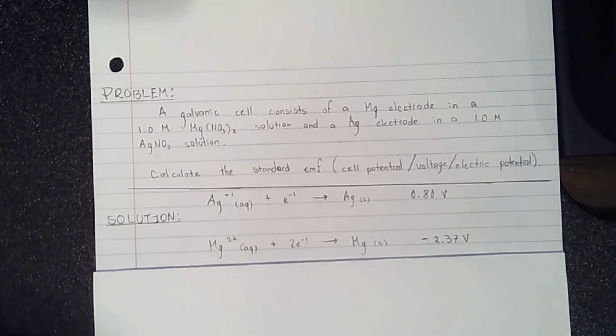We will be using these voltages to find the total cell potential of this galvanic cell. But before we do so, we must first figure out what the anode and the cathode of our galvanic cell is.